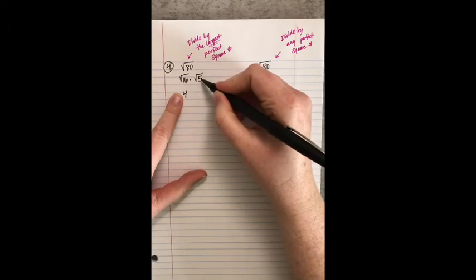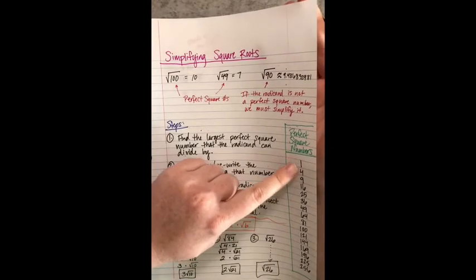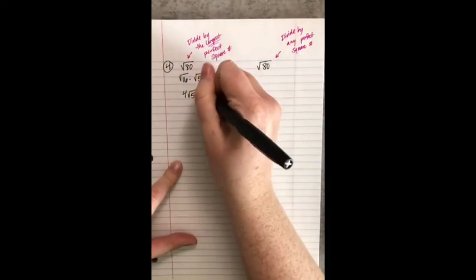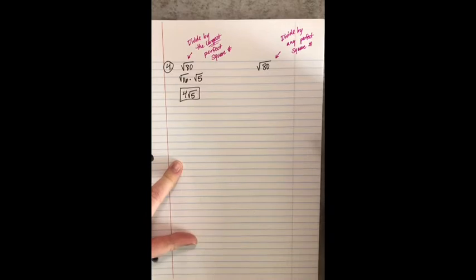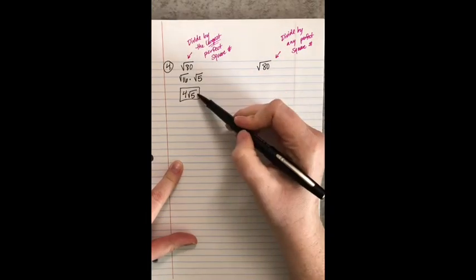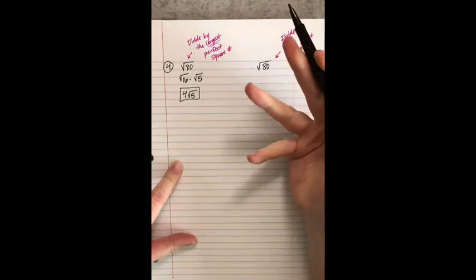And then square root of 5, we just double check real quick. 4 doesn't divide nicely, 1 doesn't matter. So that's our final answer, 4 root 5. Okay? That's by dividing by the largest perfect square. You kind of get to your answer quicker, in my opinion.